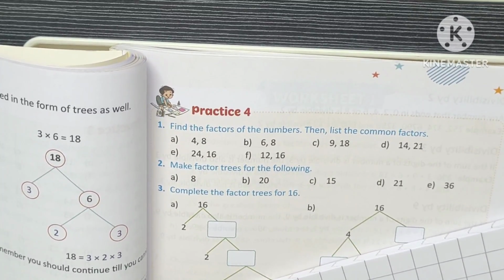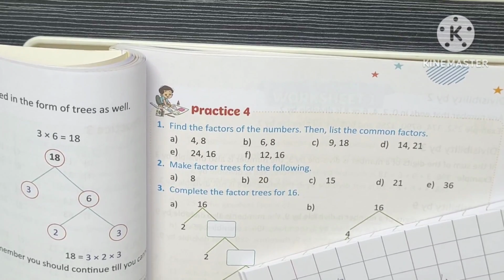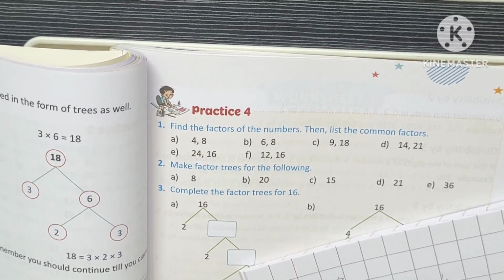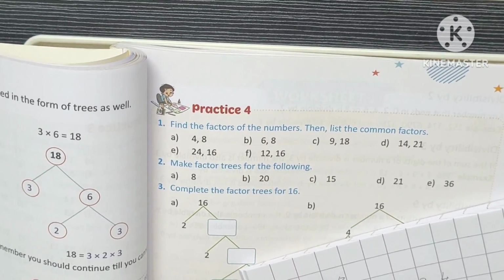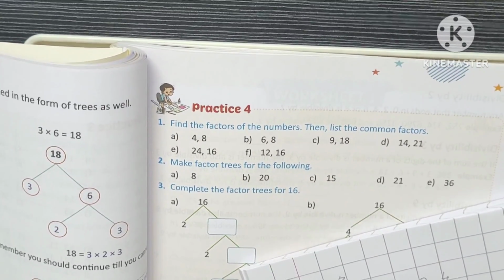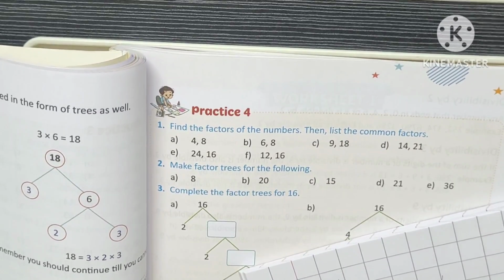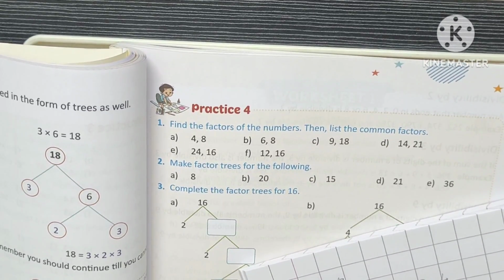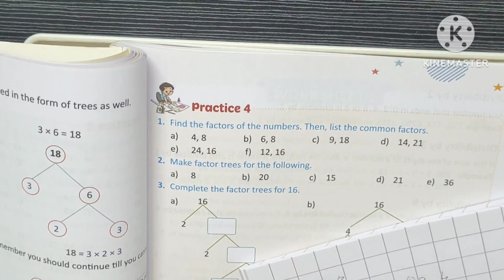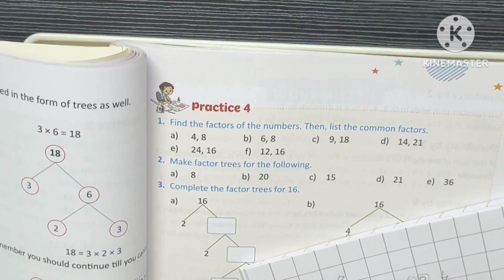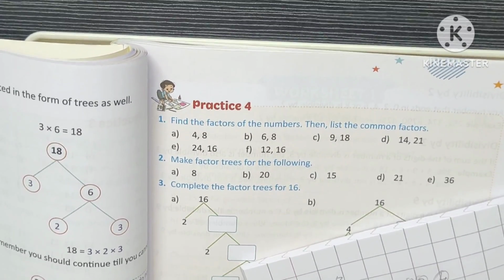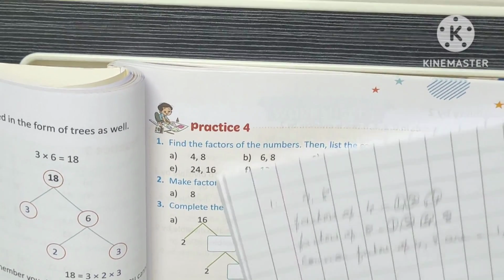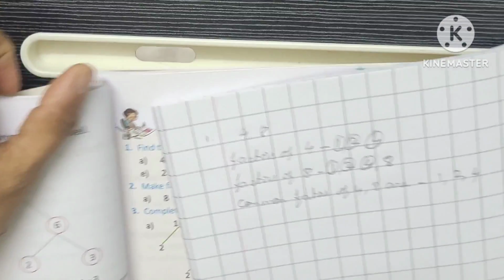So next list the common factors. Common factors of 4 and 8 are, what are the common factors? 1, 2, 4. Understood?